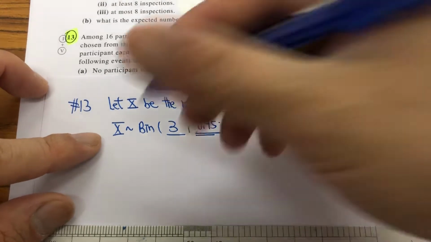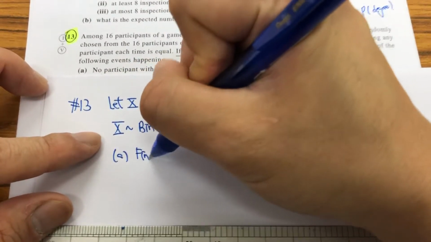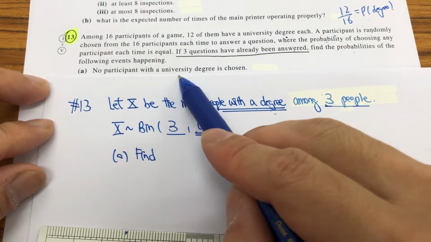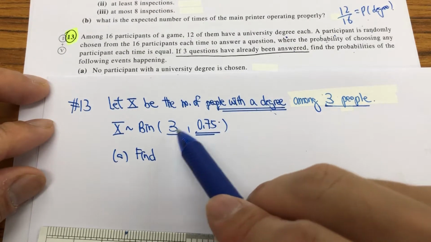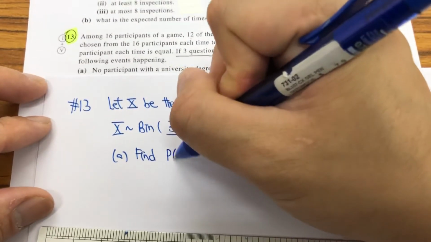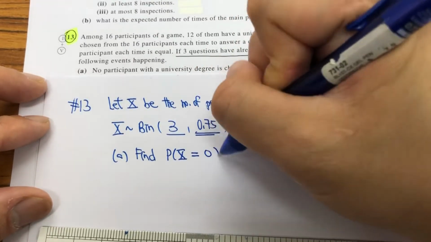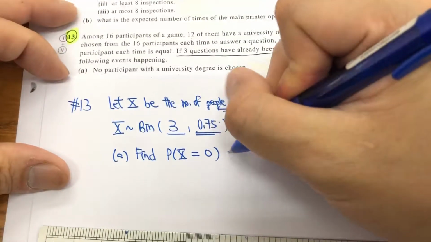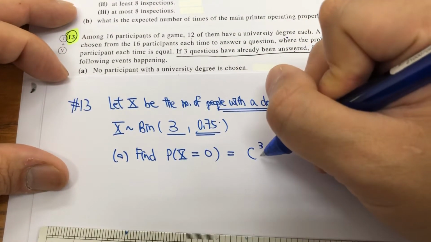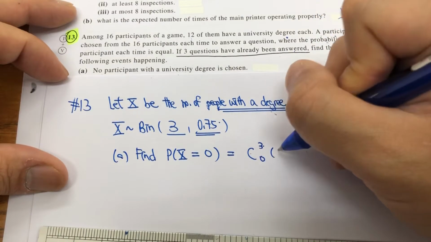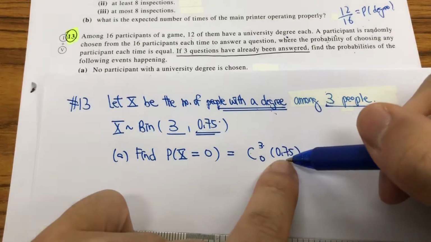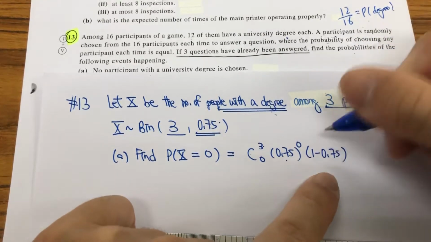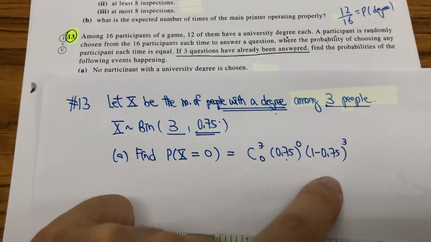And then part A, what are we looking for? Find no participants with a university degree is chosen. Among these 3 people, no one with a degree. So we have to find the probability of x equal to 0. And then you use the formula: C3C0, probability of success means with a degree, we need 0 of them. The probability of failure, no degree, we want 3 of them.